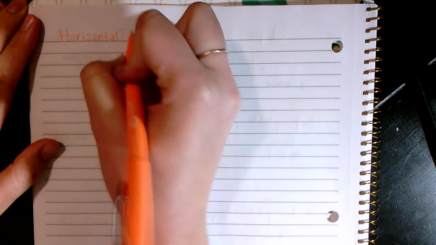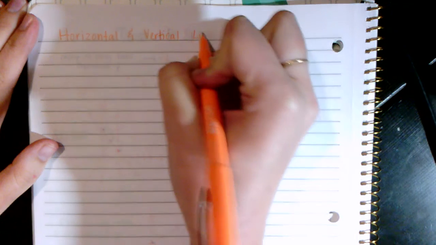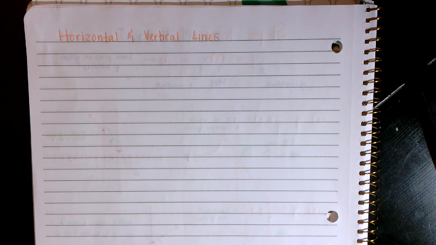So for today, move this back down. I want you to title this page horizontal and vertical lines. I need to turn this. Okay, so we're going to title it horizontal and vertical lines. I feel like I haven't done a video where I'm writing at the same time as I'm explaining in quite some time. Usually I go ahead and write them out and kind of talk through them, but I want to write this one out with you guys.